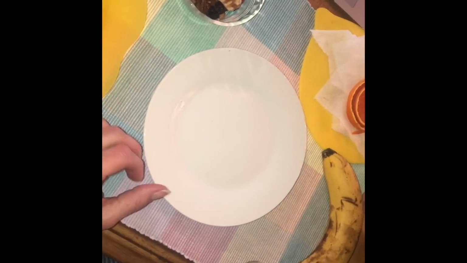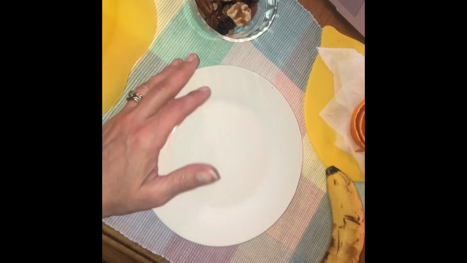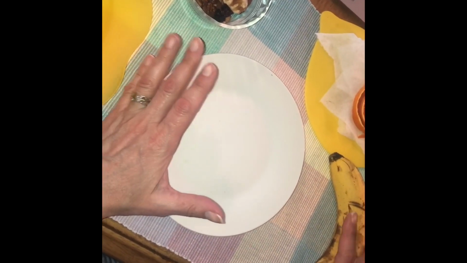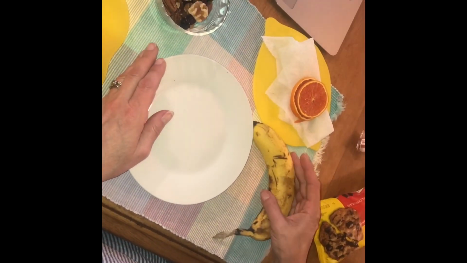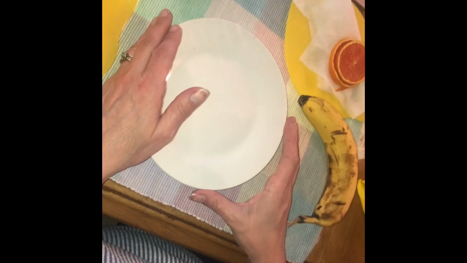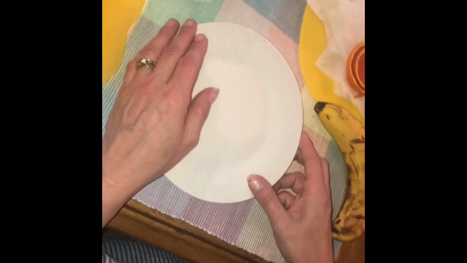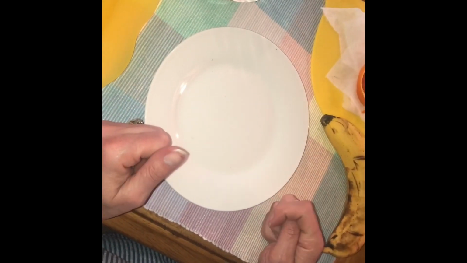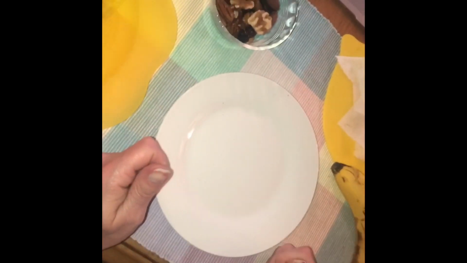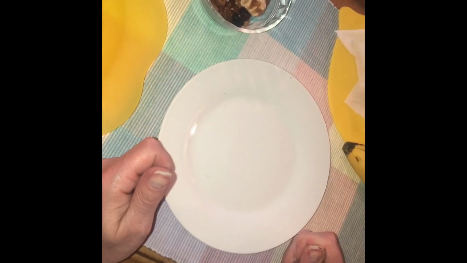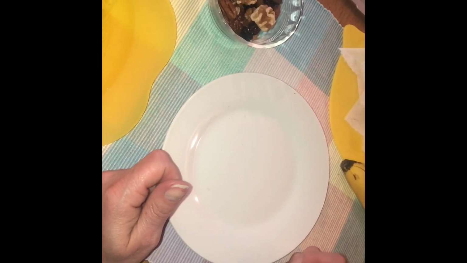Okay, boys and girls, I have some items set up here for our fun art activity that actually involves food. So I thought this would be something a little bit different for us to do. So what I'm going to do is I'm going to make an edible portrait. So I'm starting with a plate and I'm going to use different food items to make a Picasso style portrait. And I'm going to try to capture my emotions. I'm going to try to show a feeling in my portrait today.